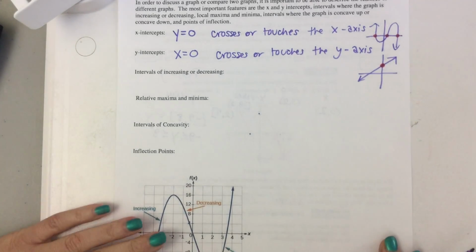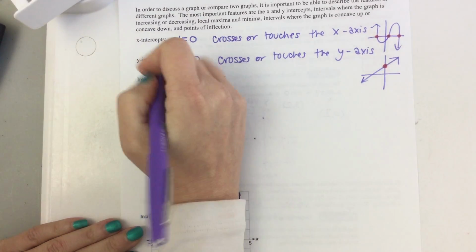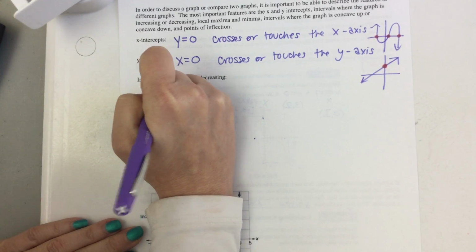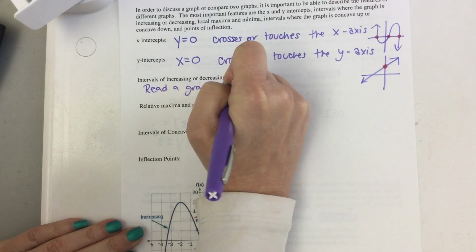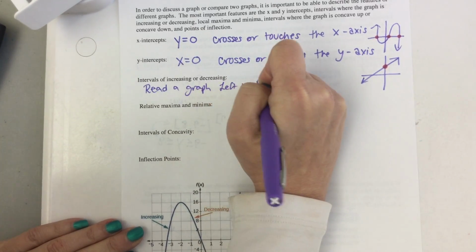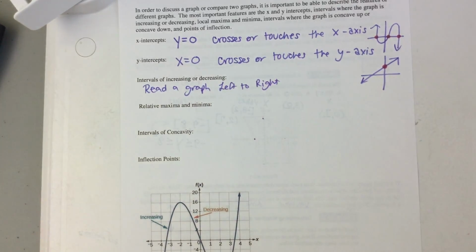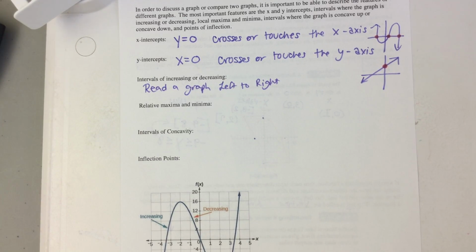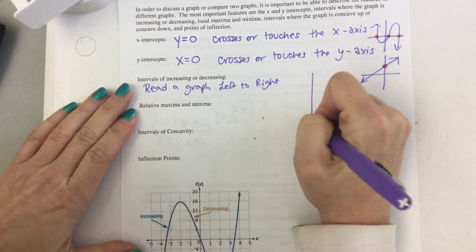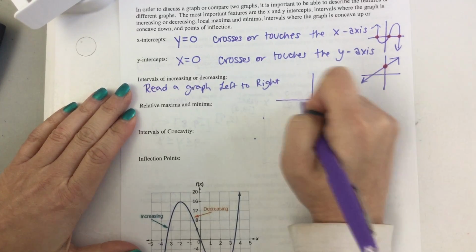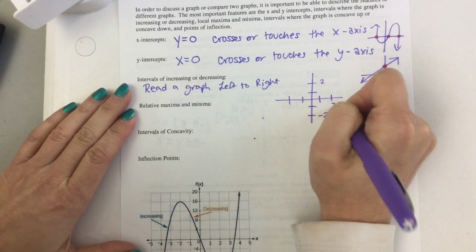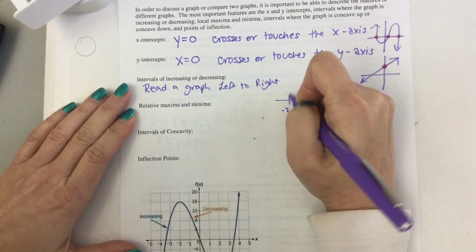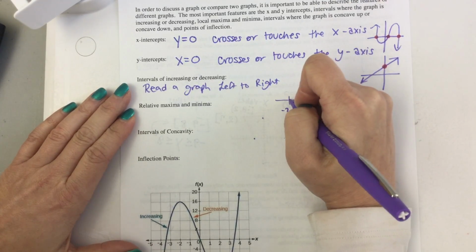Now, intervals of increasing and decreasing. You have to remember you always read a graph left to right. It is the exact same thing as if you are reading a book. So let's say that I have a graph like this. I'm just going to keep this pretty easy for us. Let's say that my graph goes like this.